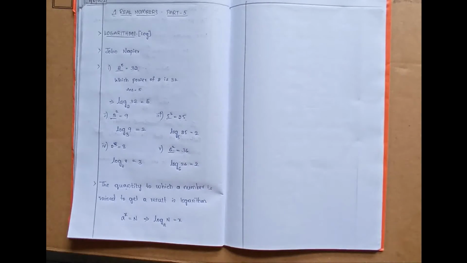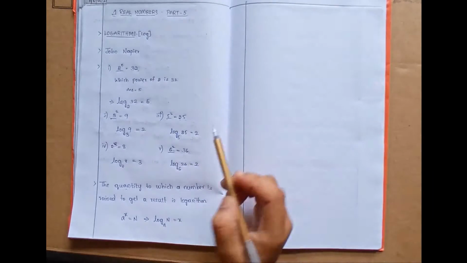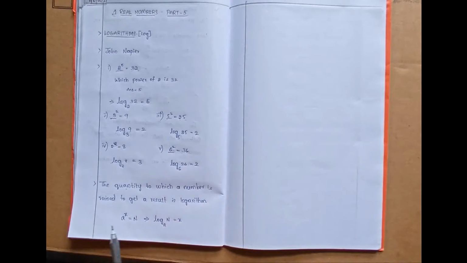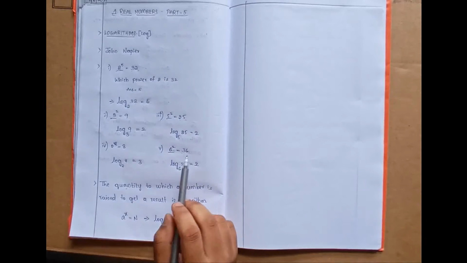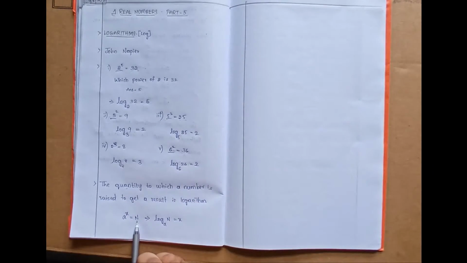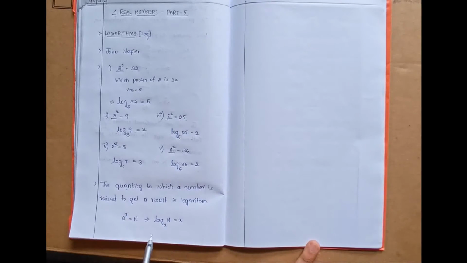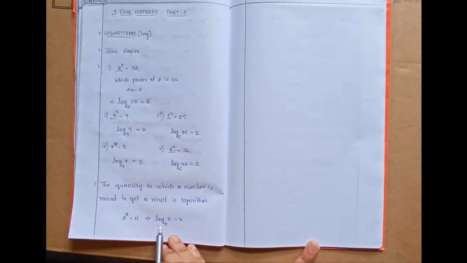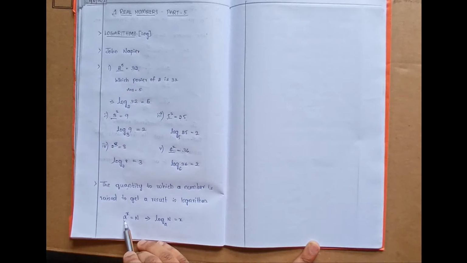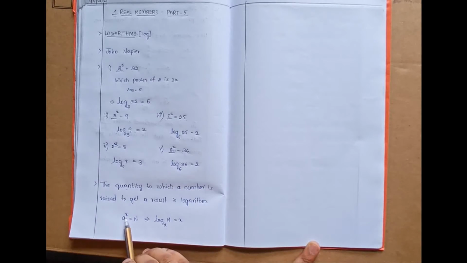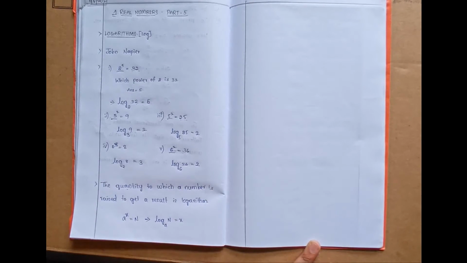Here in the place of 6 we took a, in the place of 2 we took x, and in the place of 36 we took capital N. Now we write that in logarithmic form. We wrote log, and the result becomes the logarithmic number, this base becomes the base for it, and x becomes the result.